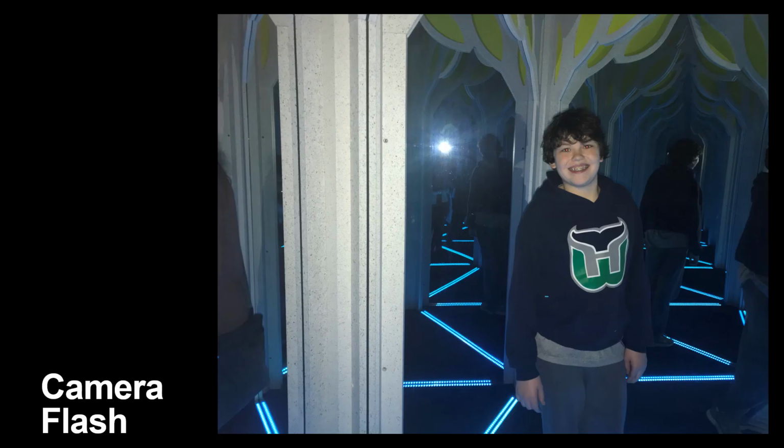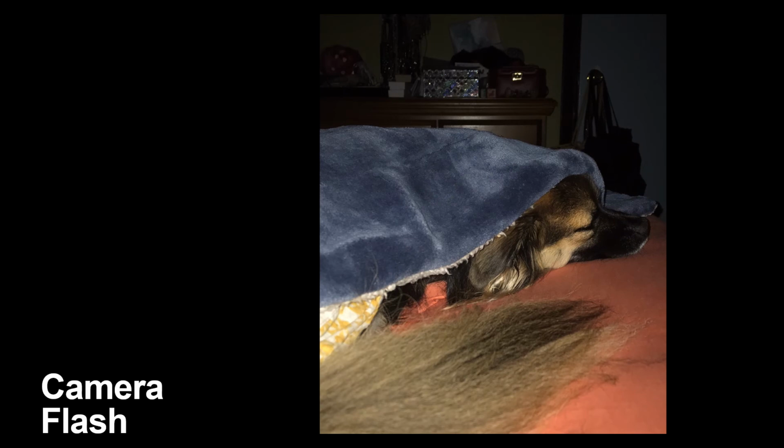This photo was taken in a mirror maze at a science museum, and it was very hard to get good lighting, so I needed to use my camera flash in here. Ideally, you would not have your flash directed in a mirror, but considering there were mirrors all over the place, I couldn't really avoid that. It was coming from every different angle, but it helped me to illuminate my son's face. The room was in complete darkness, but I wanted to have a photo of my dog all snuggled up underneath the blankets, so I used a camera flash here to be able to light him up for this photograph.